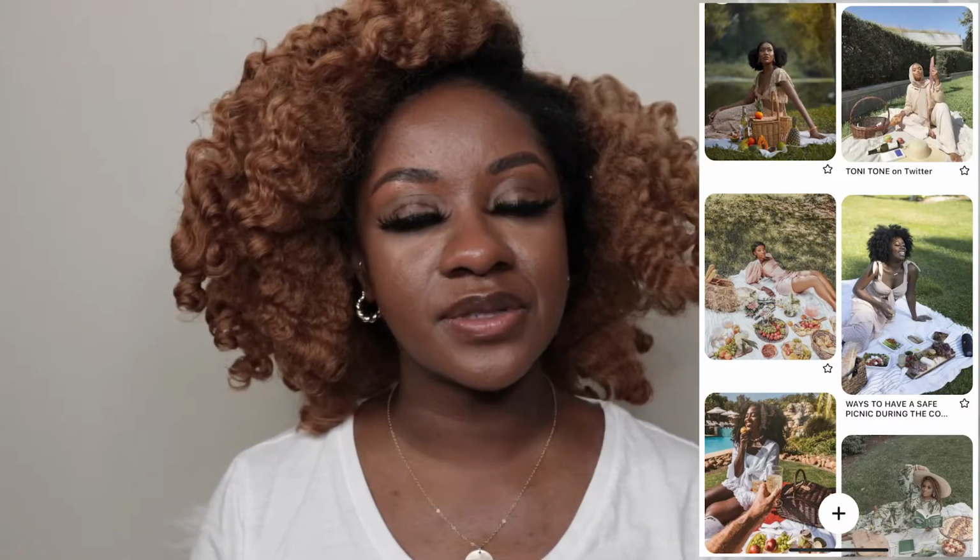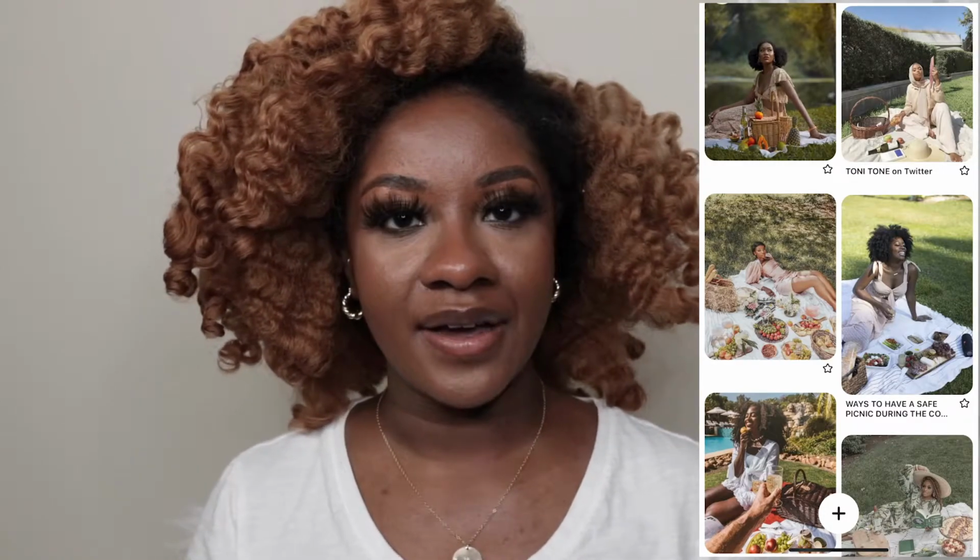So if you have a shoot coming up and you just need some content ideas, for instance, let me use myself as an example. I wanted to do a park shoot, actually, I wanted to do a black girl luxury picnic type photo. So I looked that up on Pinterest and found some inspiration photos, and I tried to make my shoot look similar to those.